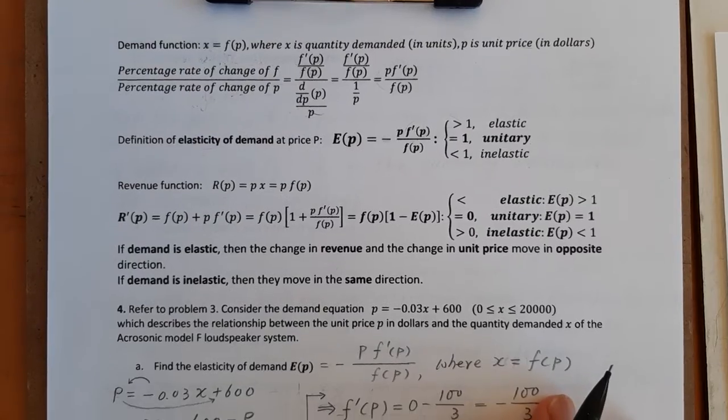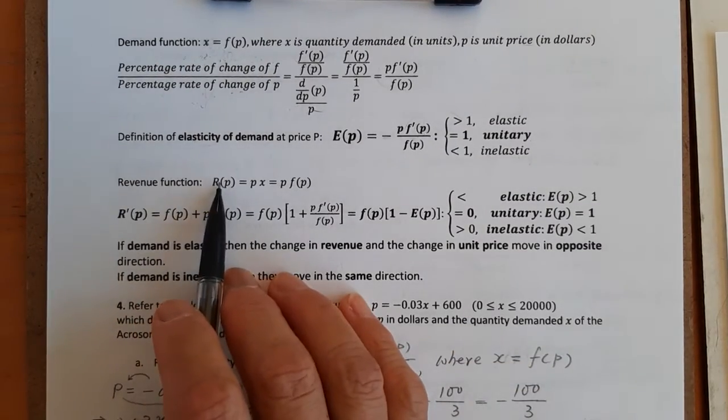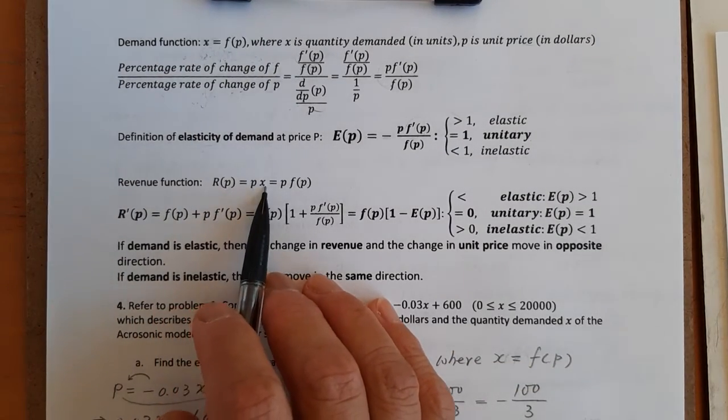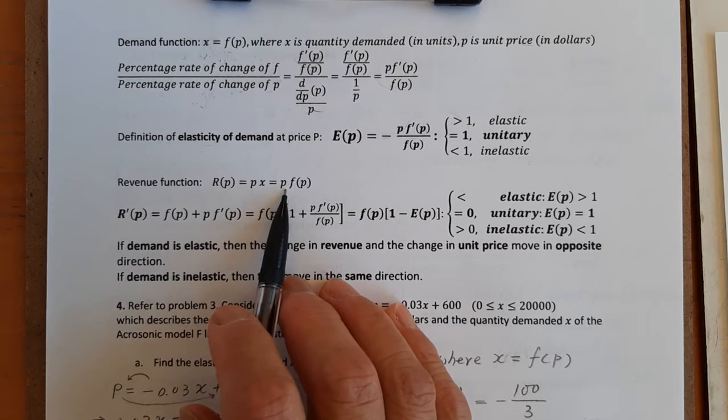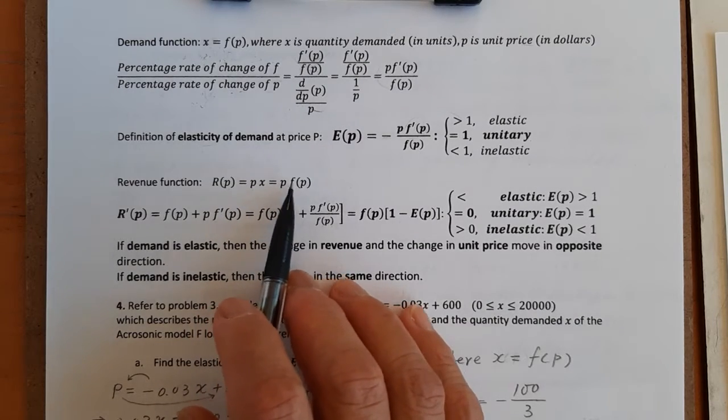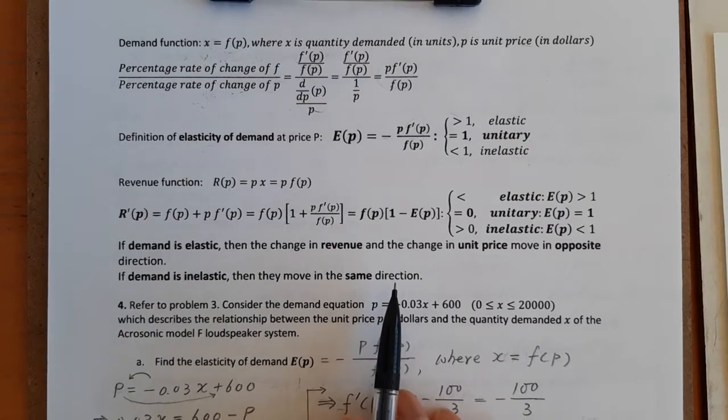So what is the revenue function? The revenue function in terms of P is P times X, equal to P times X, where X is f of P. This is the revenue function.